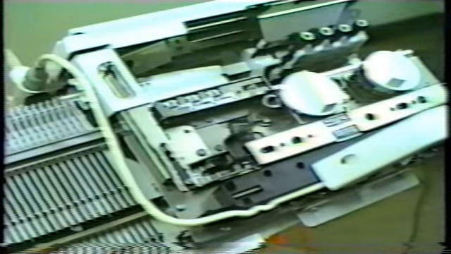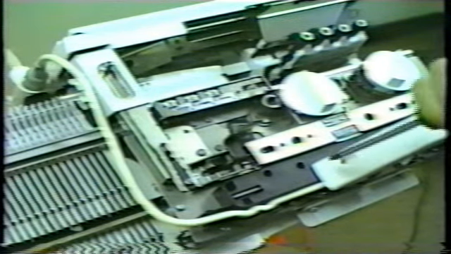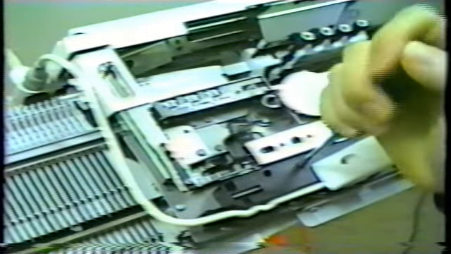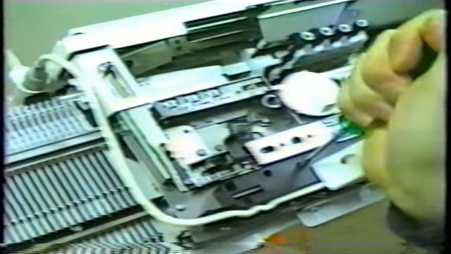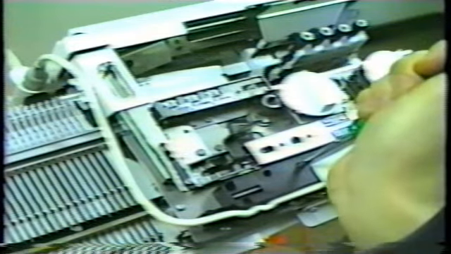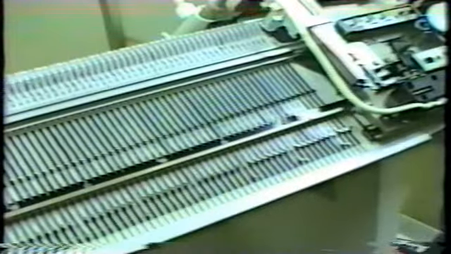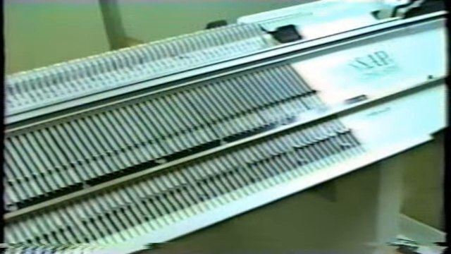Fine-tuning the selector support when over-selection is involved, we would adjust the same screw that we did before, but instead of turning it counterclockwise, we would start by turning it a quarter of a turn clockwise. Then again, test for selection errors.